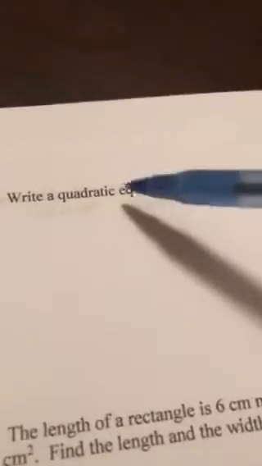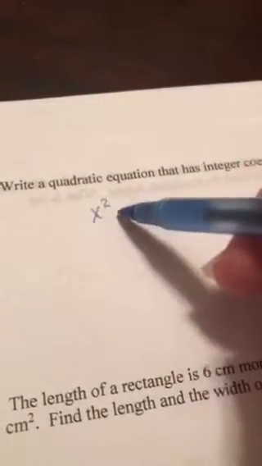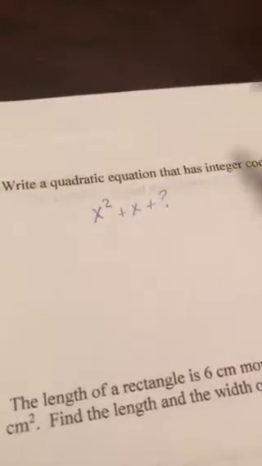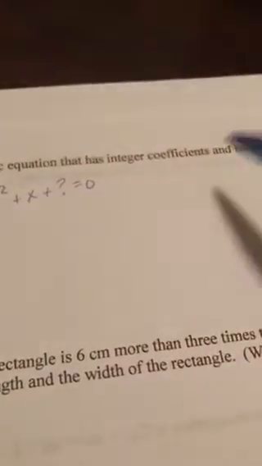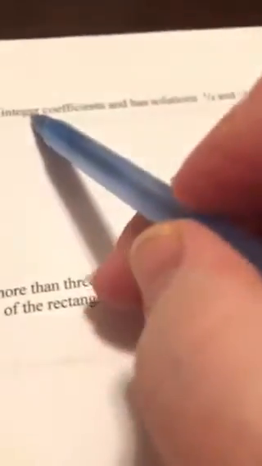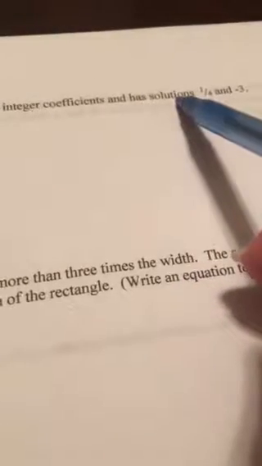Okay, number 24. I just put the paper up here because I'm not going to copy all this, but it says write a quadratic equation. So that means we're going to have something like x squared plus x plus some number. Okay, a quadratic equation that equals something, that has integer coefficients, which means they're numbers, and has the solutions 1/4 and -3.